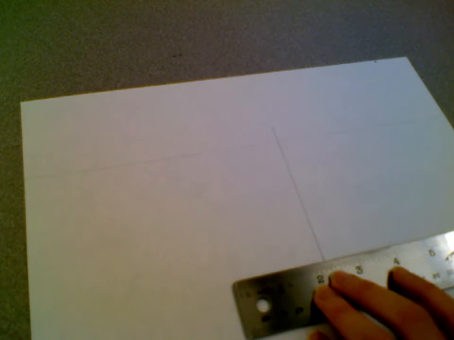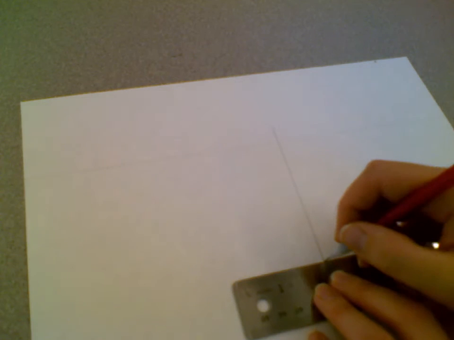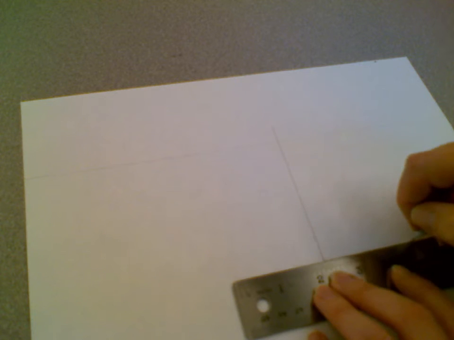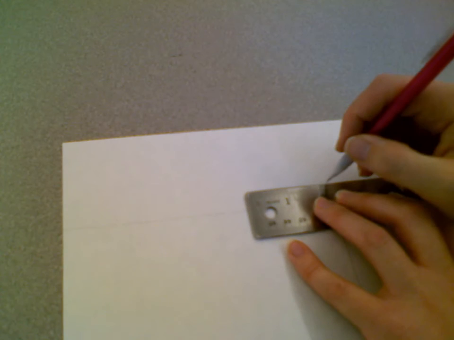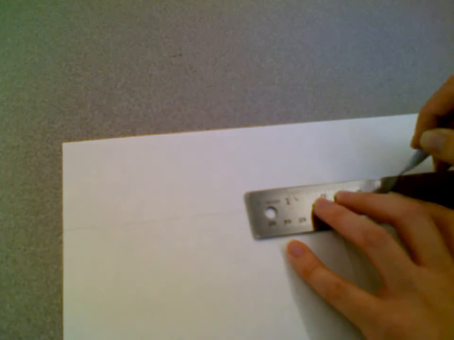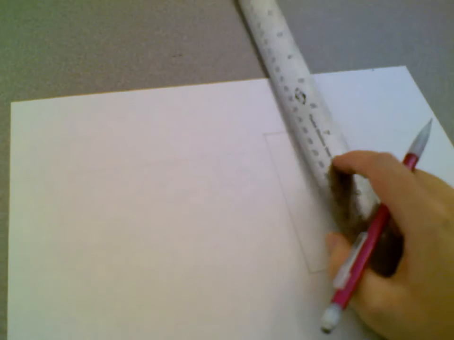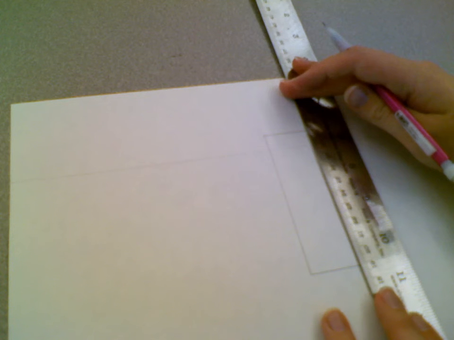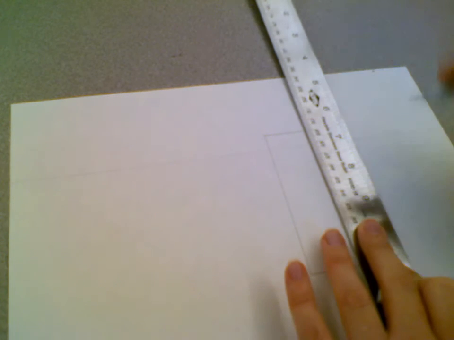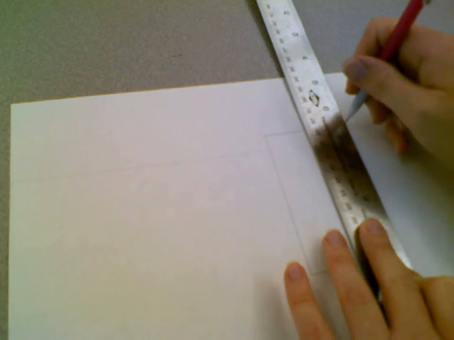Draw a nice rectangle. Now remember, you're going to have more than one of these, so think about how big you're making your building. You're going to have 4 or 5 if you are a 7th grader. If you're a 6th grader, you have to have 4. If you're a 7th grader, you have to have 5. Okay, so think about that. I've got to put 4 or 5 on my paper because that's my minimum requirement. Okay, so now I have a rectangle drawn neatly with my ruler.